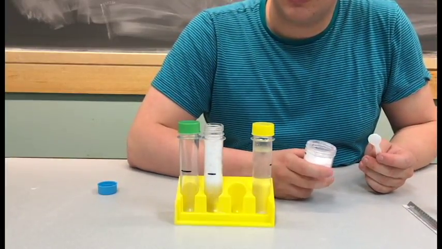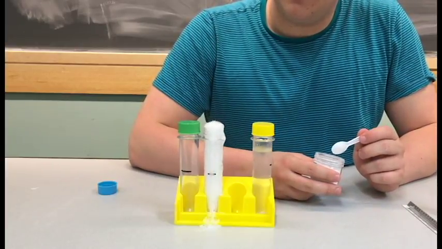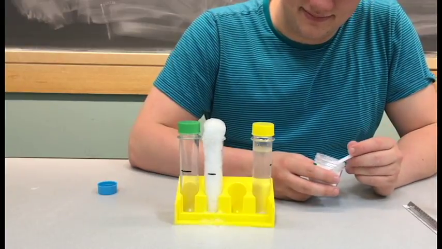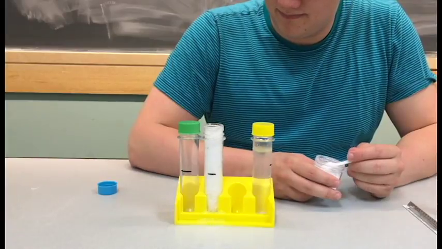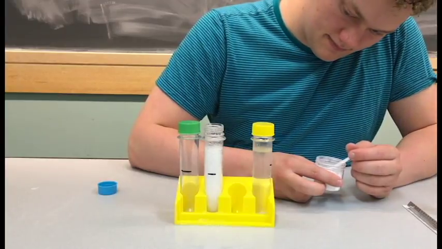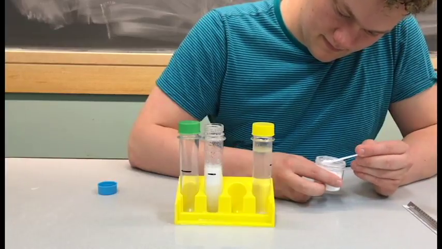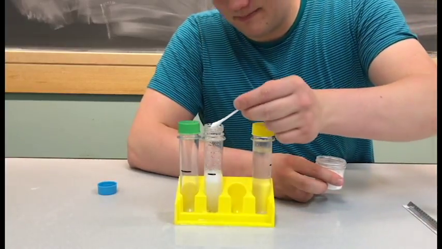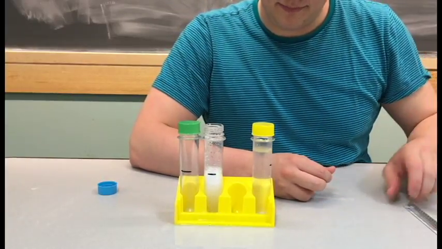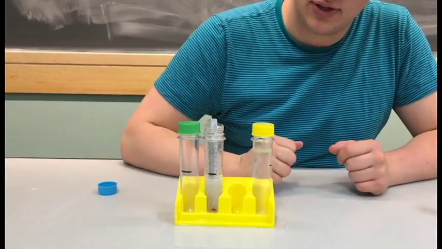Once the bubbling stops, add another spoonful. Then have the students take the temperature of the citric acid.